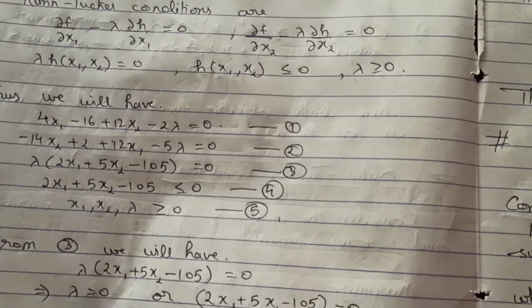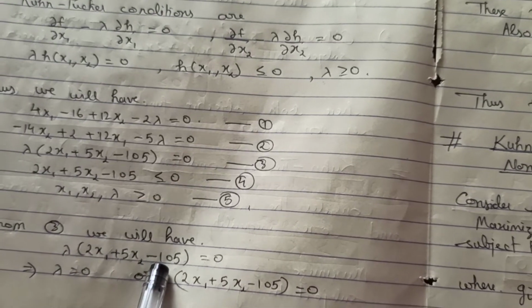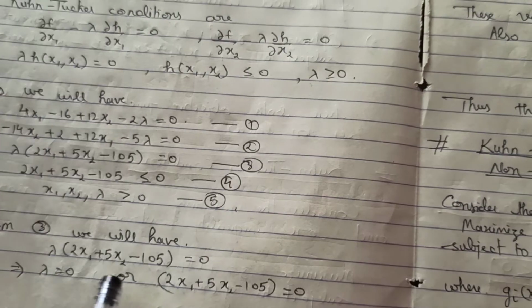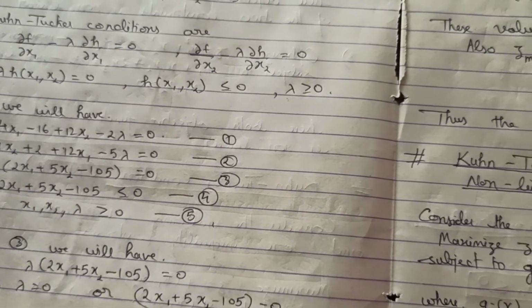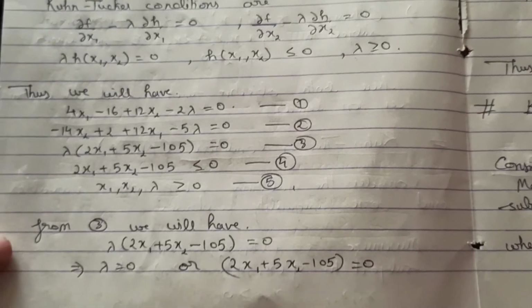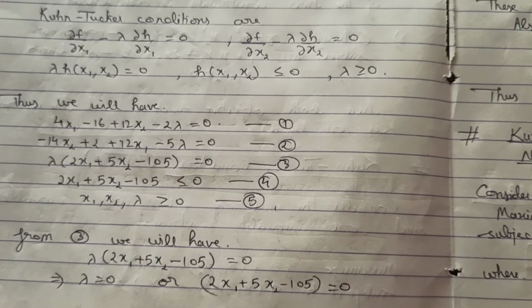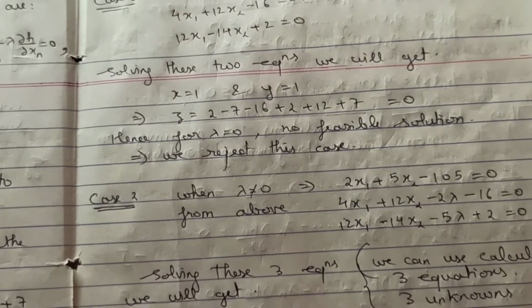So from 3 we will have lambda times (2x1 plus 5x2 minus 105) is equal to 0. This implies either lambda is equal to 0 or 2x1 plus 5x2 minus 105 is equal to 0, right? So either one will be 0 or the other will be 0, or both possibilities will be there. So we can have here two cases.